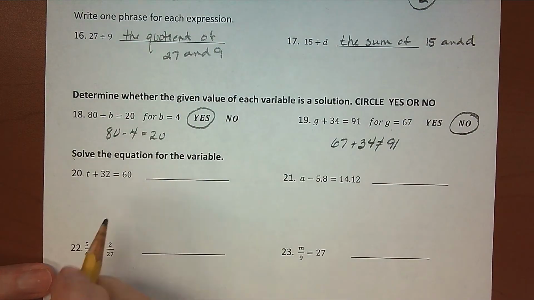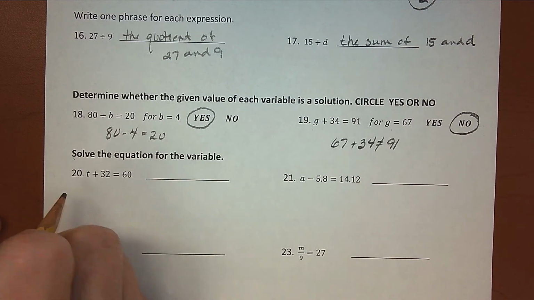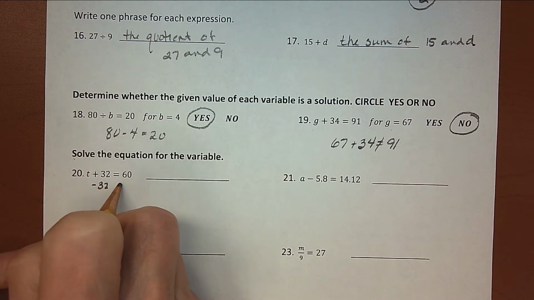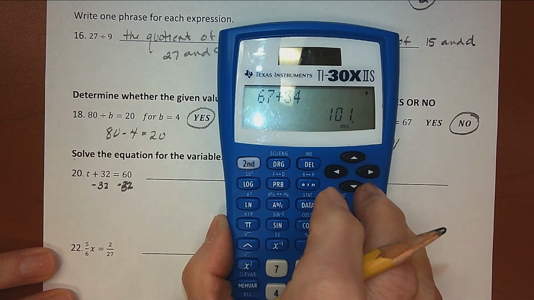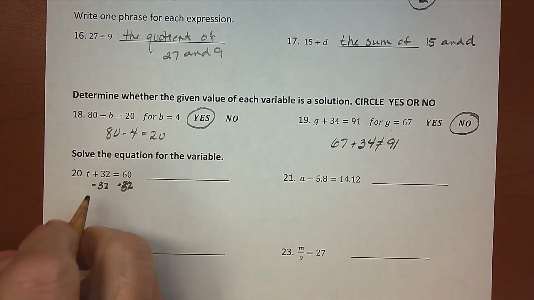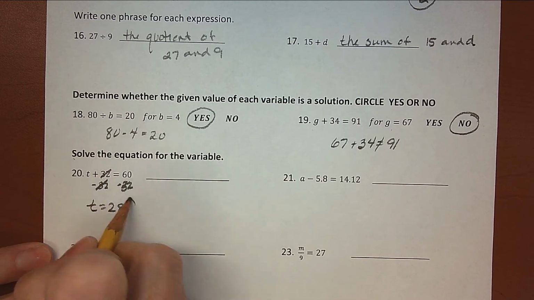Okay, solve the equation for the variable. Please remember to write your opposite operations on both sides of your equal sign. If you're in my class, you'll lose points if you don't do that. So my first equation here is t plus 32. The opposite of adding 32 is subtracting 32 from both sides. Now here's the nice thing. I can use my calculator if I want to, and I can take 60 and subtract 32. When I do that, I am going to get 28. So t equals 28, because we know that these cancel each other out.